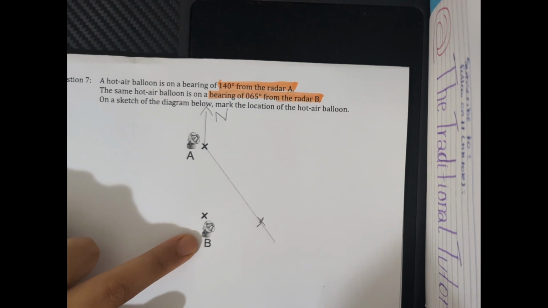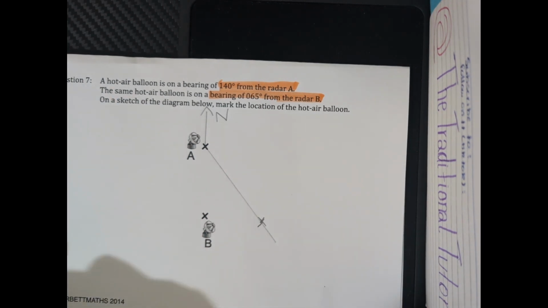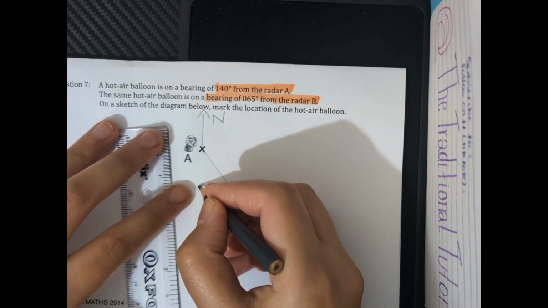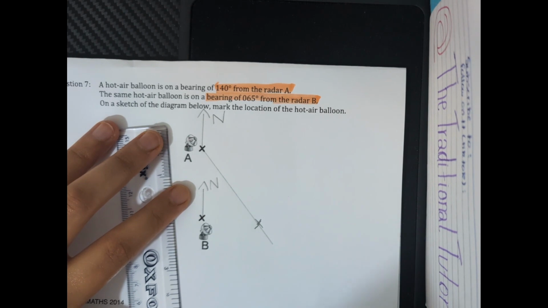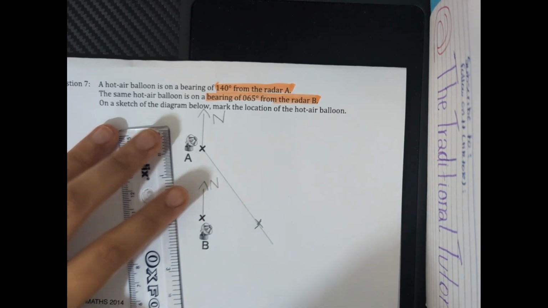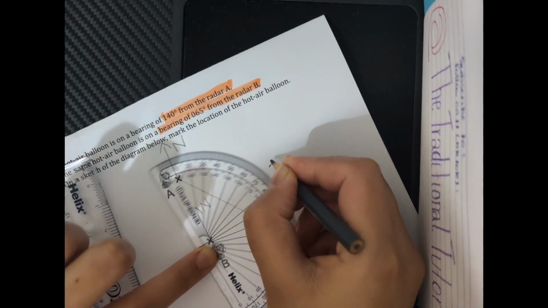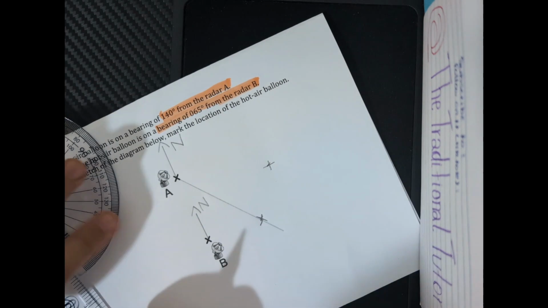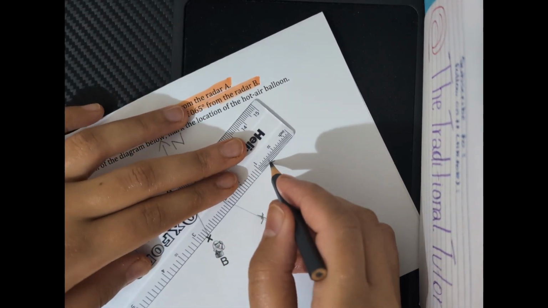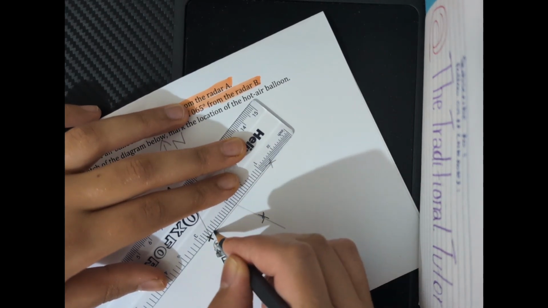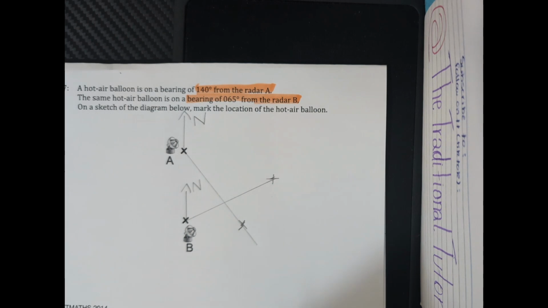Next, what I need to be doing is finding out the bearing from radar B, which is 065 degrees. So again, I need to draw my north line from B this time as follows, and it is on a bearing of 65 degrees. So I'm going to measure again with my protractor, and 65 degrees is about here. So I'm just going to draw a little X mark again, and then I'm going to connect my two crosses together as follows. And this is what the diagram looks like.